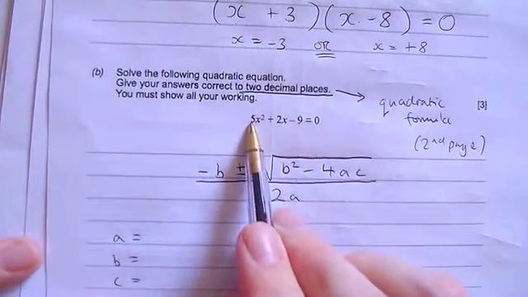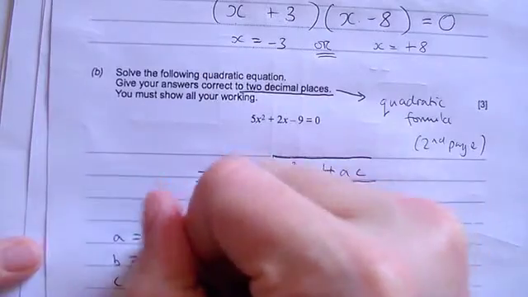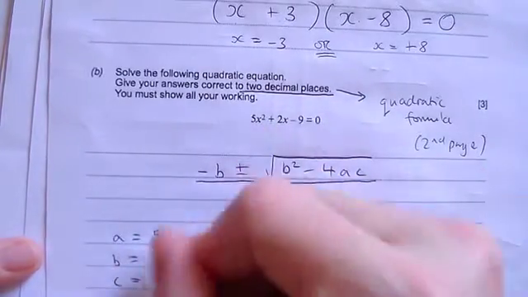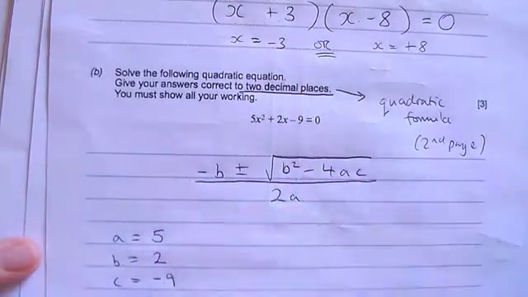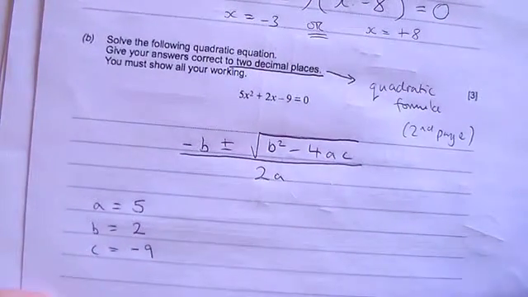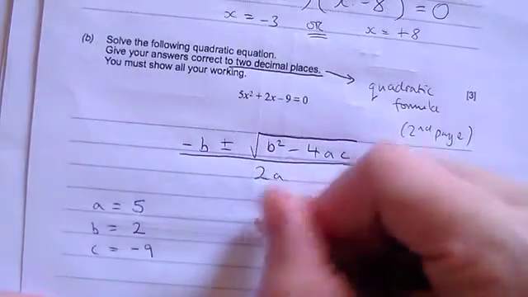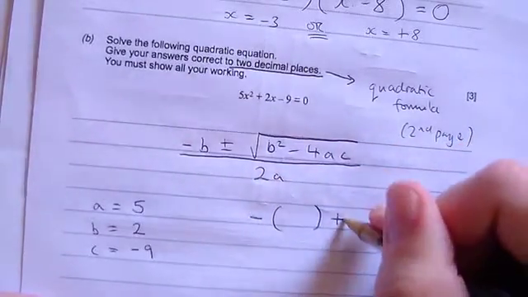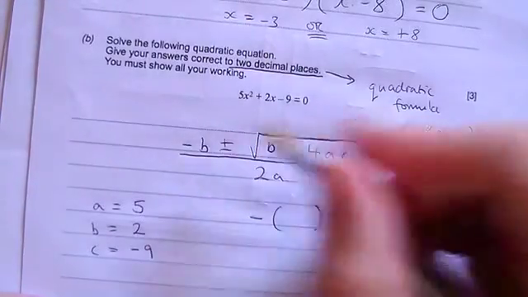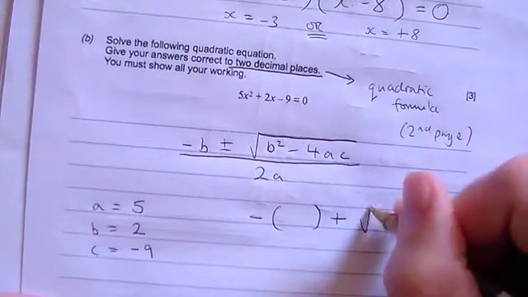So looking at here, a is always the first number, so 5. b is always the middle number, so plus 2 or just 2. And c is always the last number, minus 9. It's very important you include those signs there. The next thing you do is you change every letter to an open bracket. If you do this, you cannot go wrong. Once we're going to add it, and once we're going to take it away. That's what that plus minus means there.